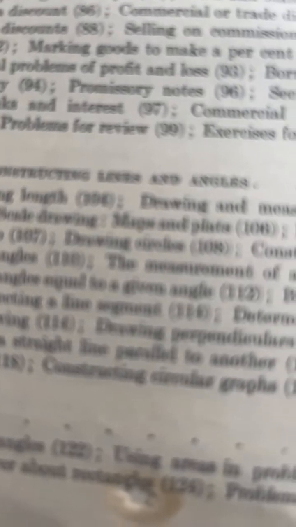General problems of profit and loss. Borrowing and loaning money. Promissory notes. Securities. Saving banks and interest. Commercial banks and interest. Problems for review. Exercise for drill. Next section. That was the business terms, forms, and problems.